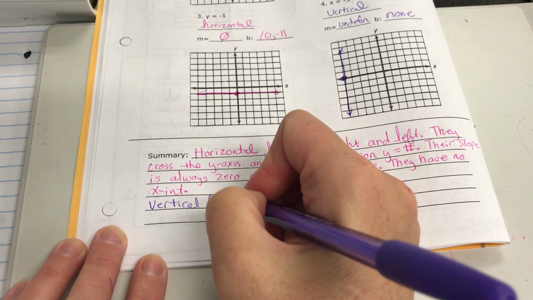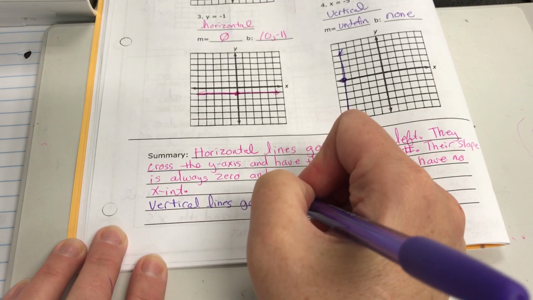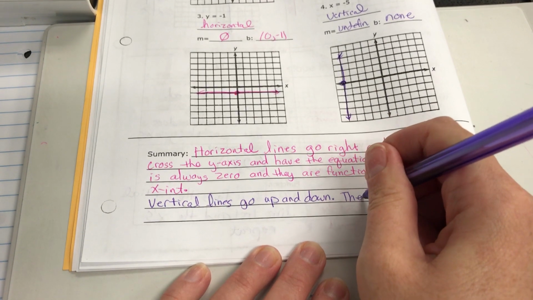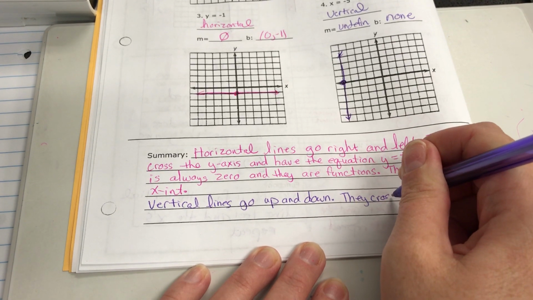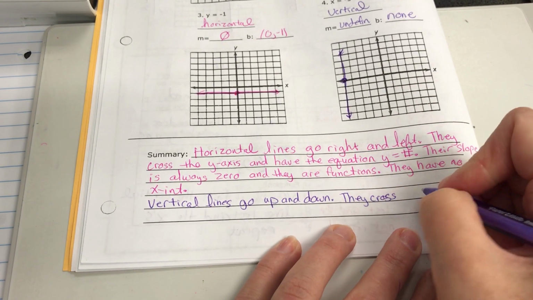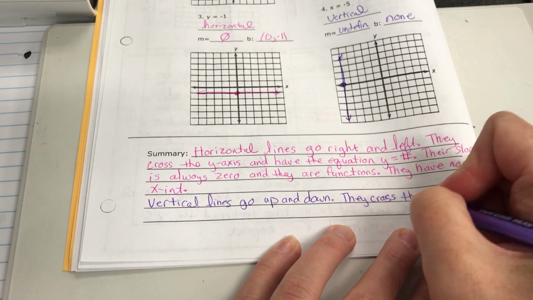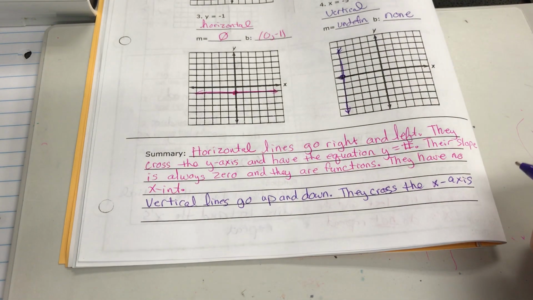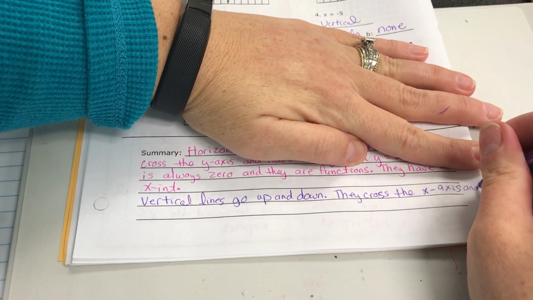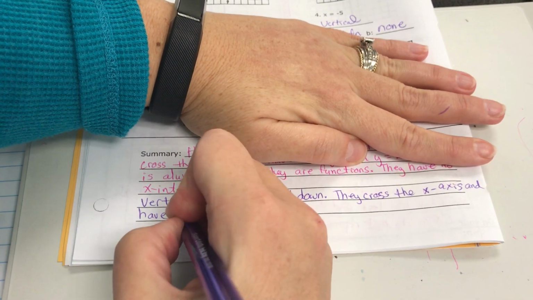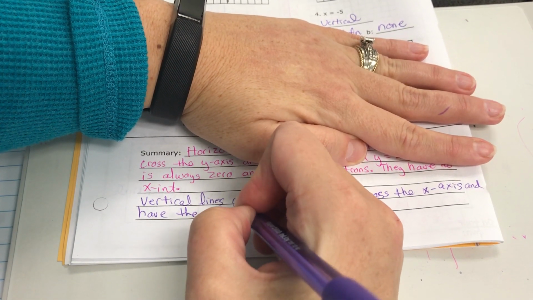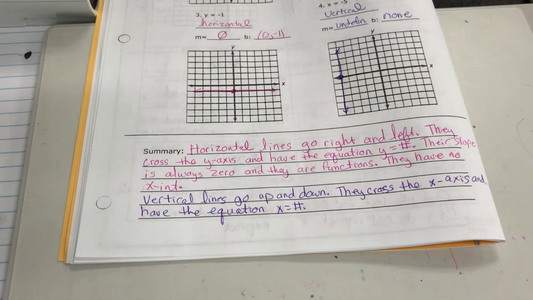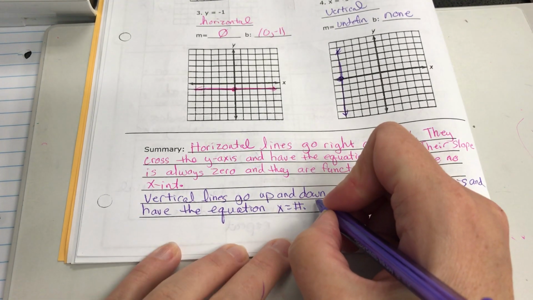Vertical lines go up and down. They cross the x-axis and have the equation x equals a number. All right? Their slope is undefined.